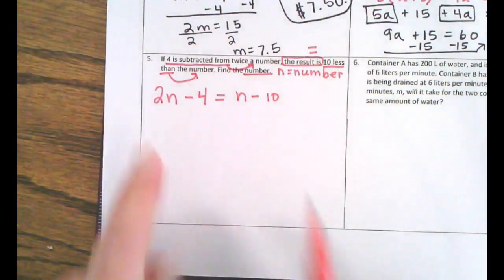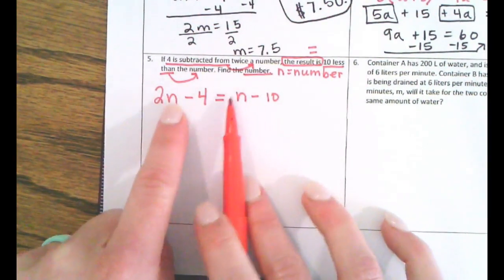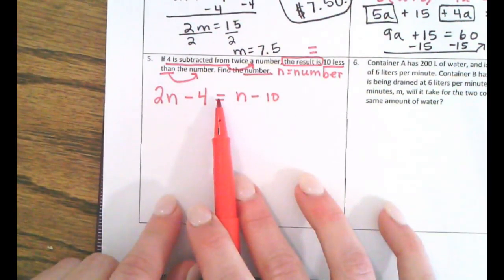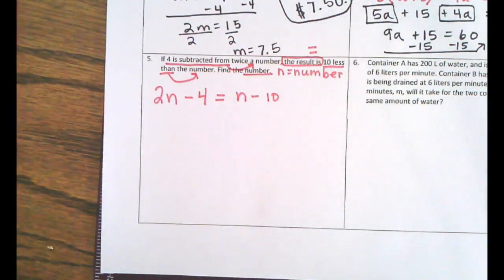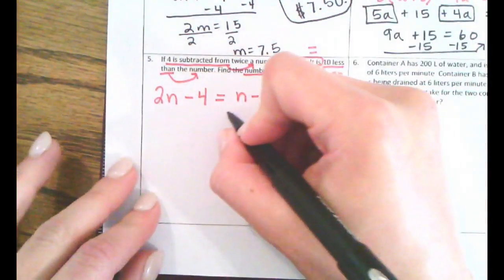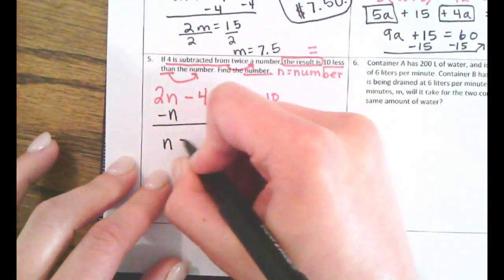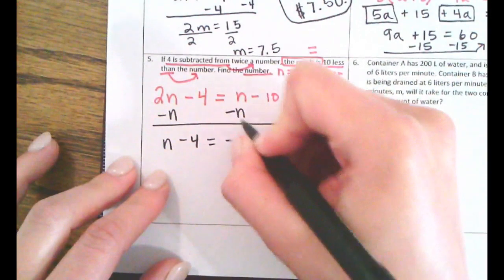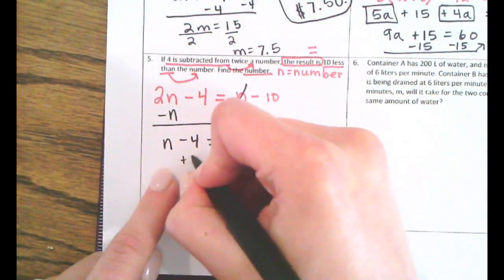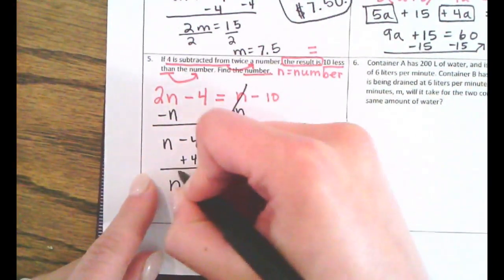Notice in this problem, I've got variables on both sides. The way we solve this one, we cannot just combine 1n and 2n because they are on opposite sides of the equal sign. So I look for the smaller one. Comparing 2 and 1, 1 is smaller. So I'm going to subtract 1n from both sides, and I get n minus 4 equals negative 10. My next step to get n by itself is adding 4 to both sides. And I get n equals negative 6.